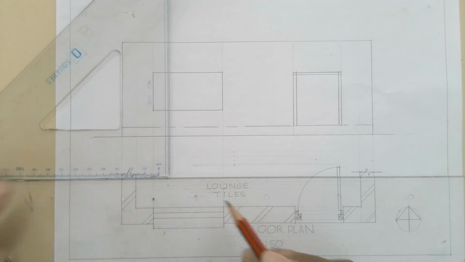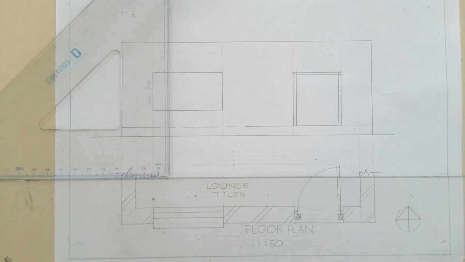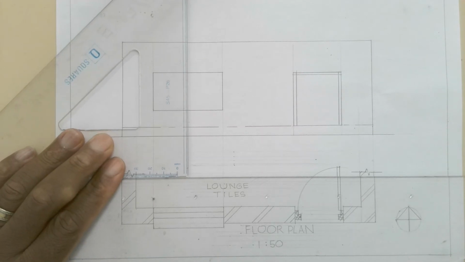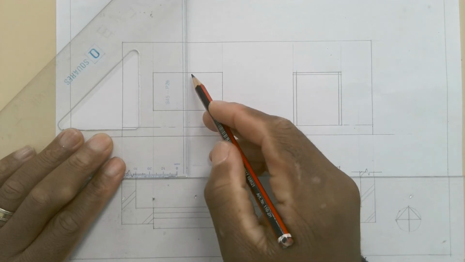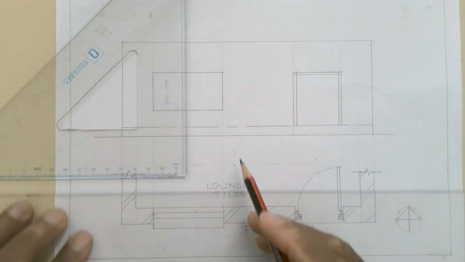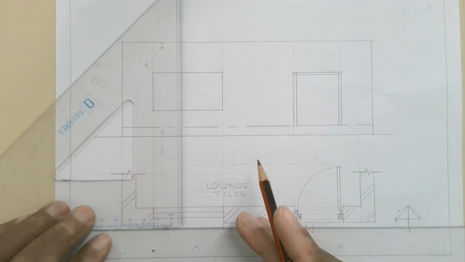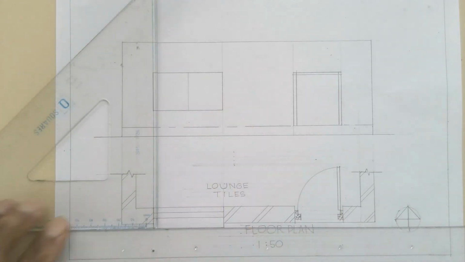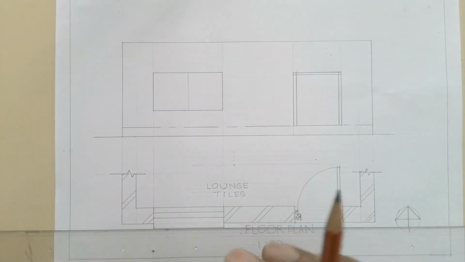All right, now assuming that this window has got one panel opening and one panel not opening, it means now we're going to divide the window into two halves. The window that will be given to you, you're going to use that window, of course. Now that is now dividing the window into two halves.